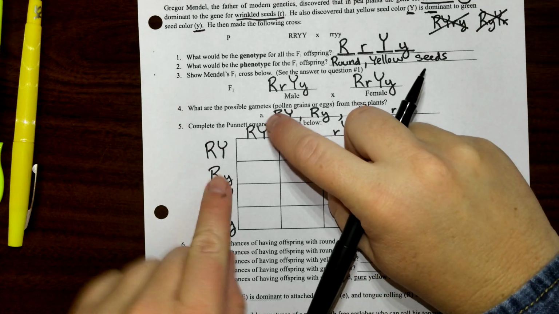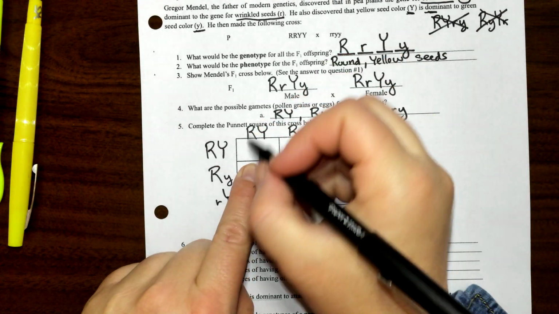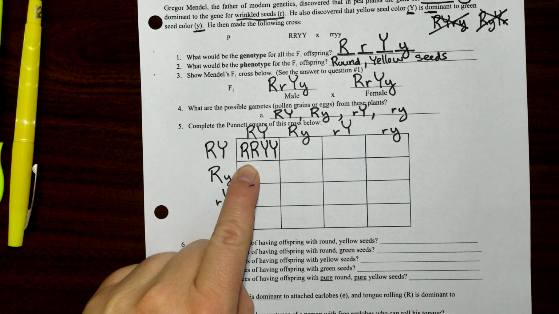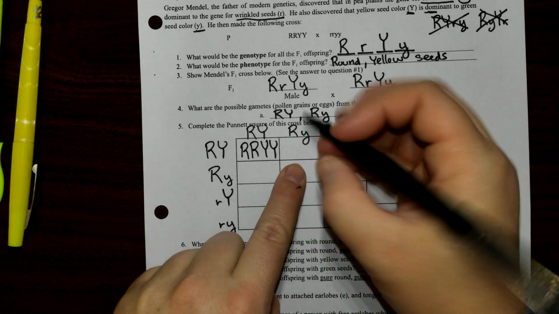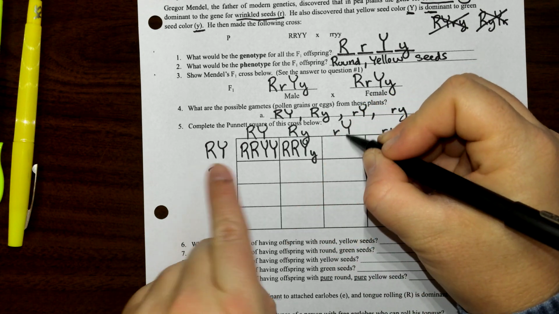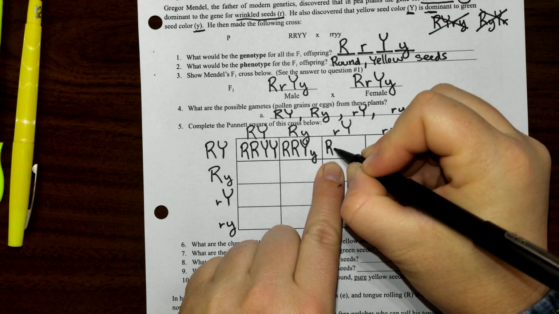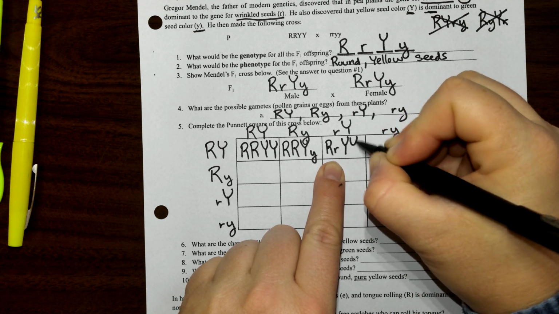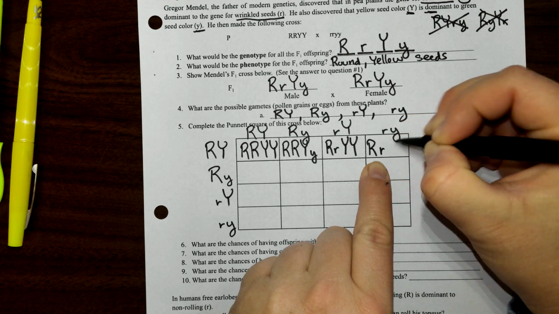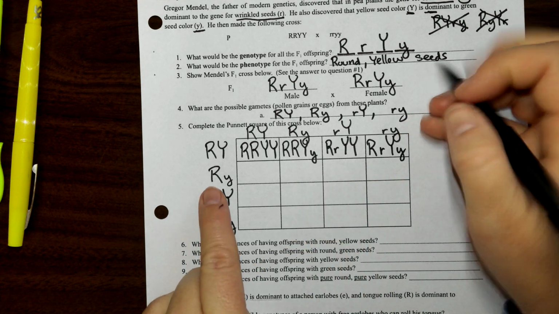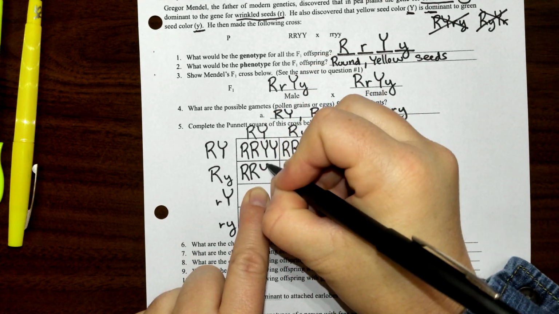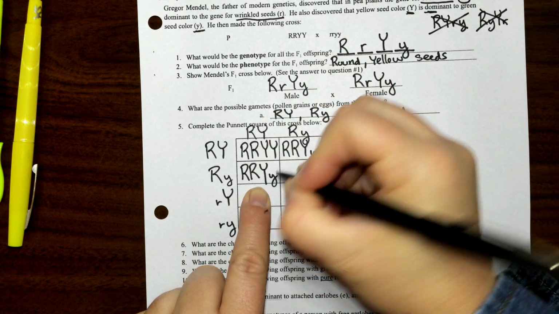Okay? So now bring these two together. If this sperm and this egg came together, we'd have a big R, big R, big Y, big Y. If this sperm and this egg came together, big R, big R, big Y, little y. These two come together, big R, little r, big Y, big Y. These two come together, big R, little r, big Y, little y. Then over here, these come together, big R, but there's a big Y and a little y.